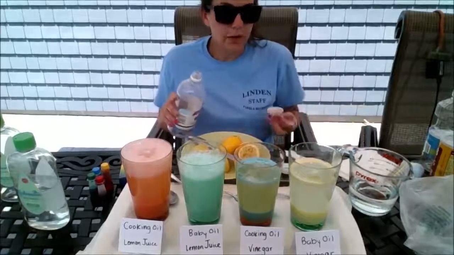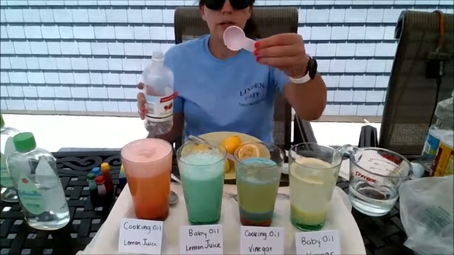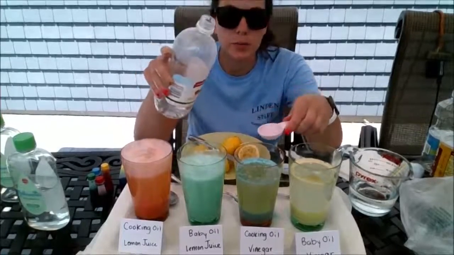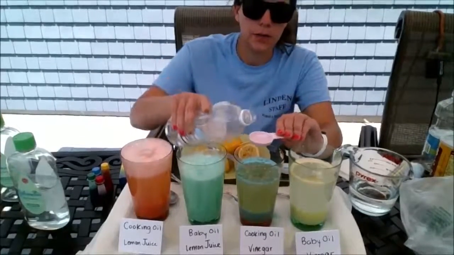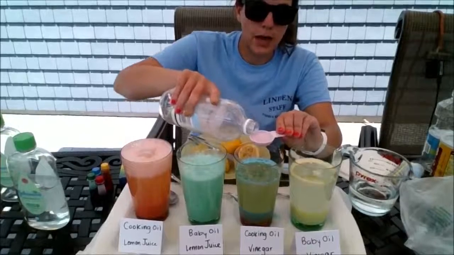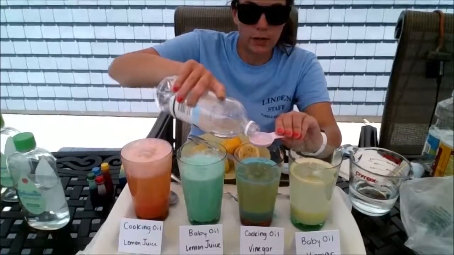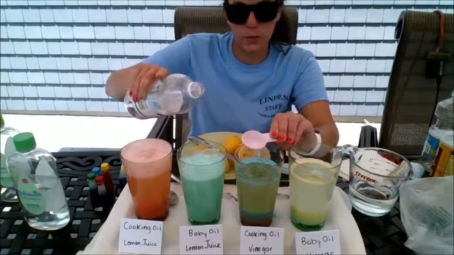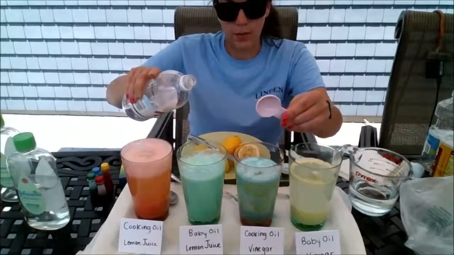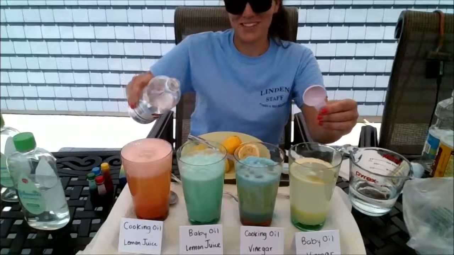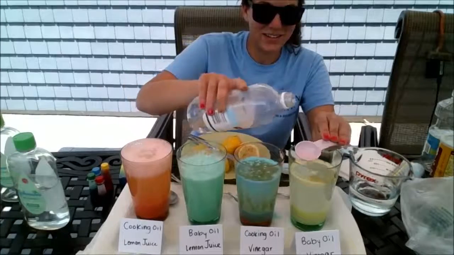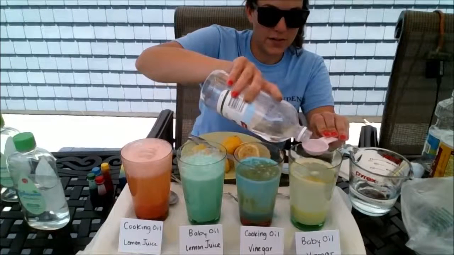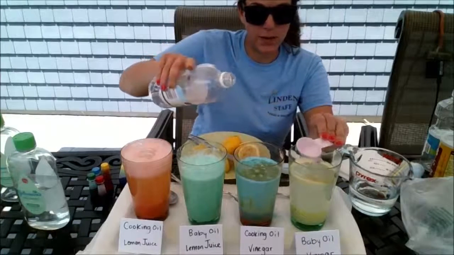So blue and yellow are going to have vinegar inside. I'm only going to use 1 tablespoon. You can add a little bit more, but 1 tablespoon is really all you need to get the reaction going. So here is our cooking oil and vinegar mixture. Here's my tablespoon. And there we have, whoa, that was fast. So there's the vinegar. Here's another tablespoon of vinegar, and this is going in baby oil.